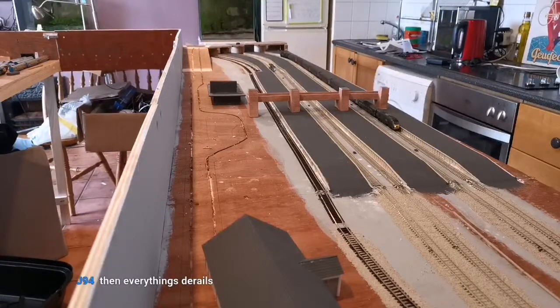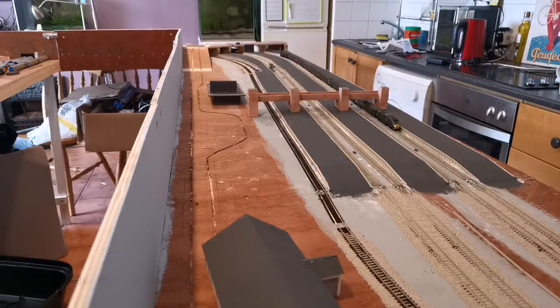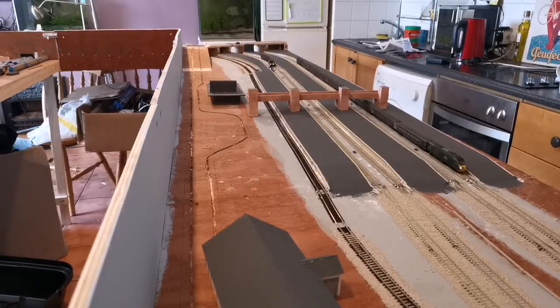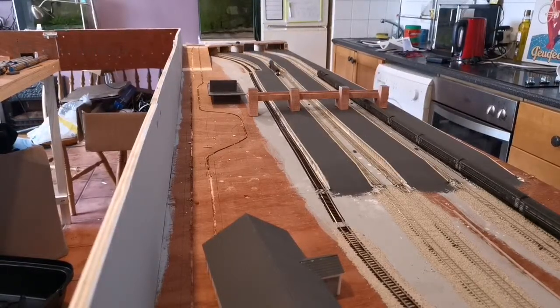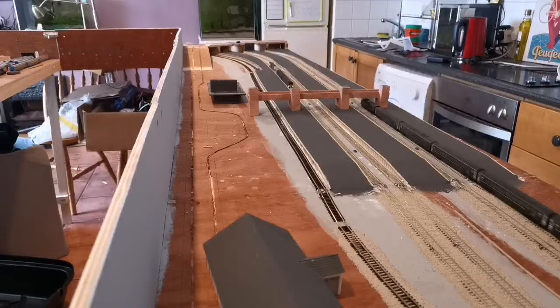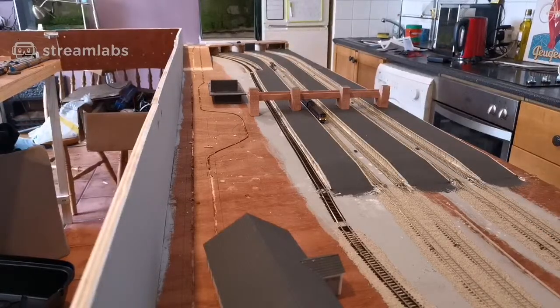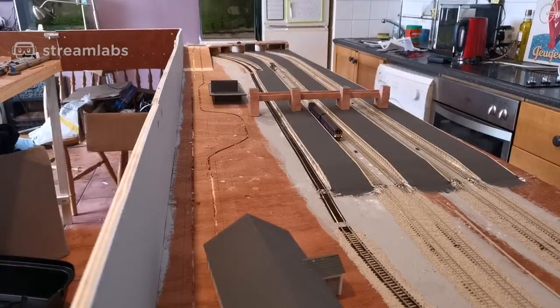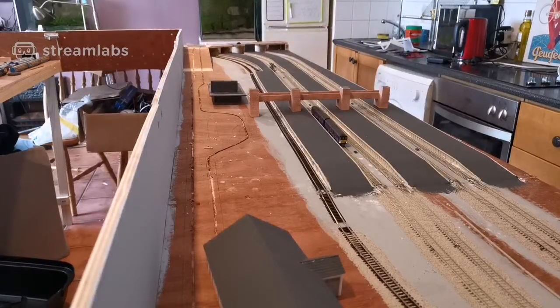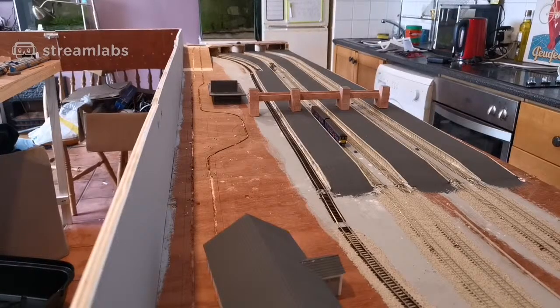So we've got a queue waiting behind that GWR HST. Decided it's going to pause there. Should go. There we go, everything's running back to schedule now, how it should be. Yeah, J94, exactly.